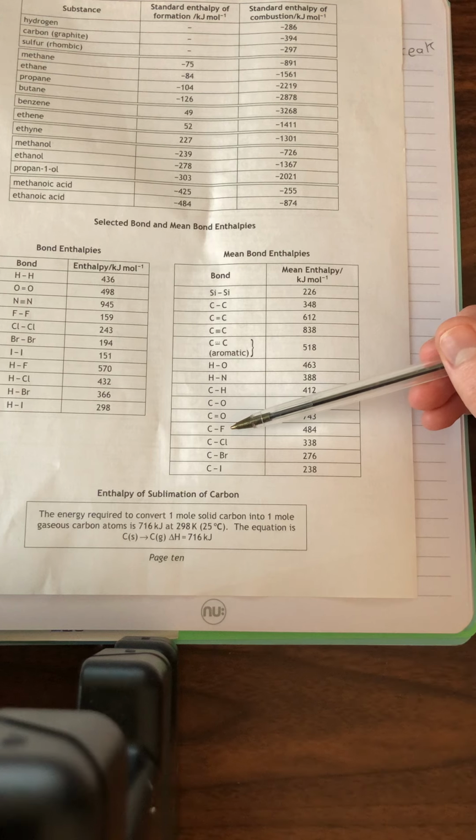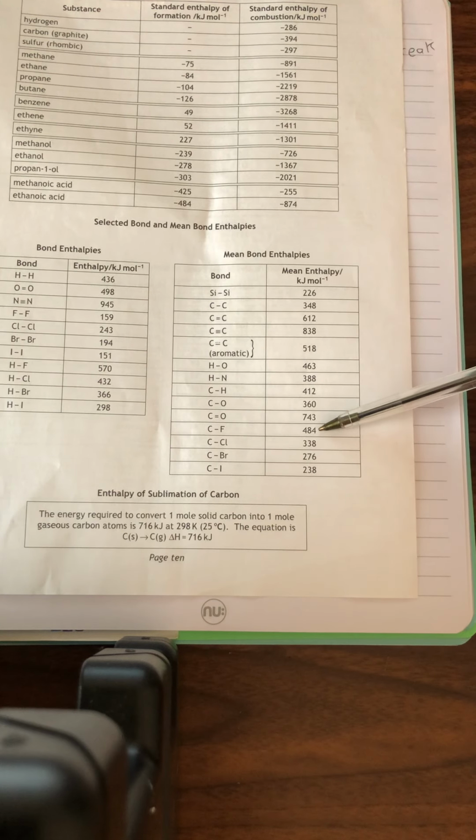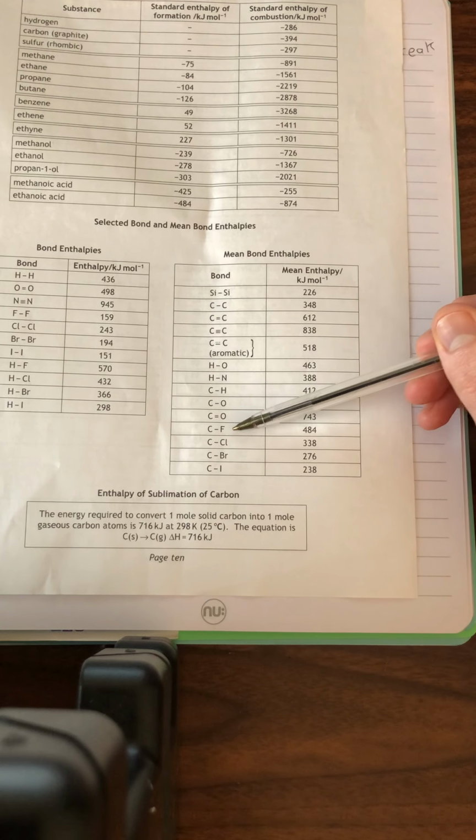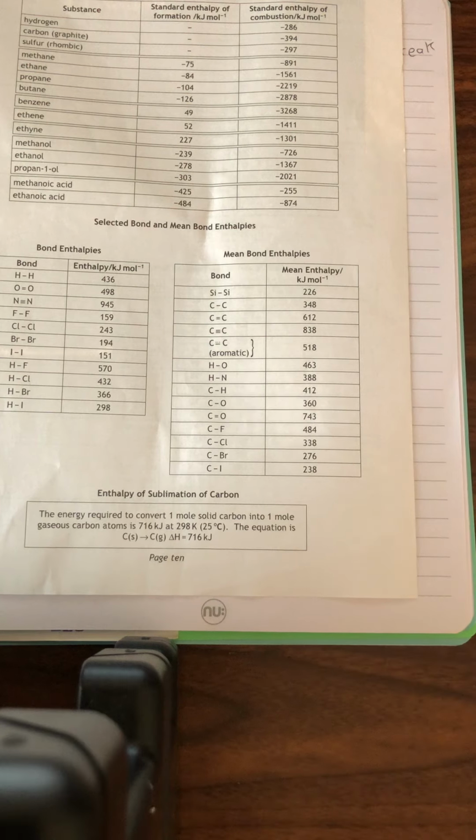C-F, we could have multiple C-Fs in a molecule. This value here is the average of all those C-Fs. So that's the difference between mean bond enthalpy and bond enthalpy.